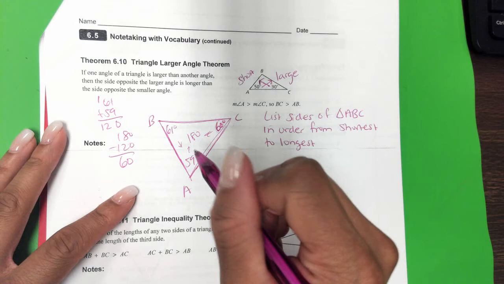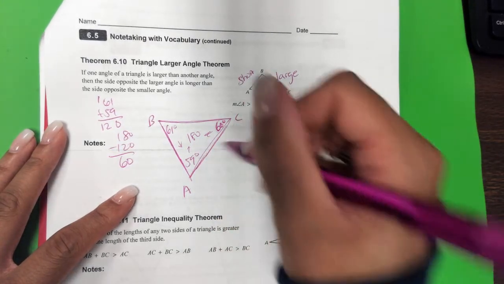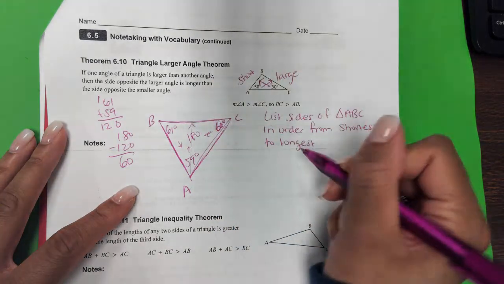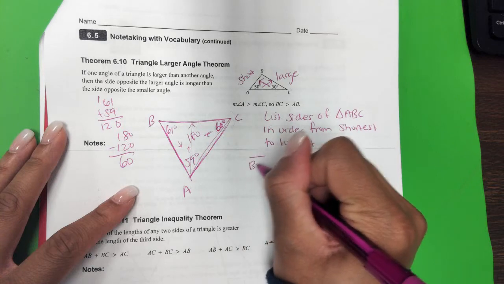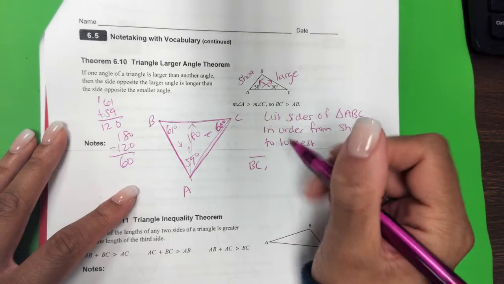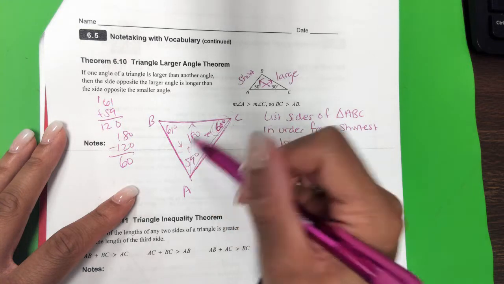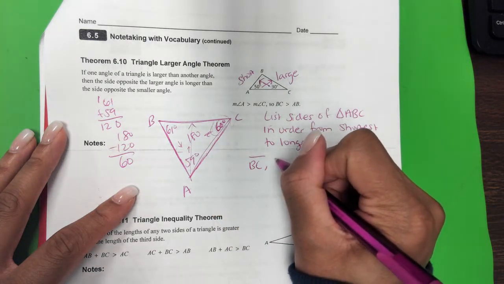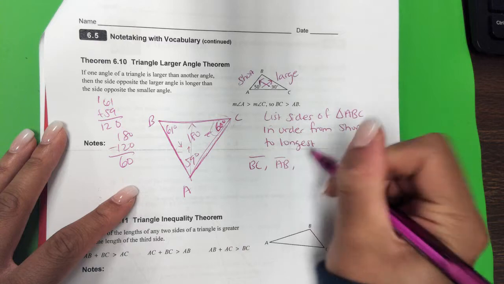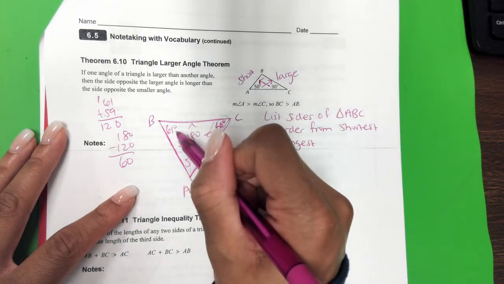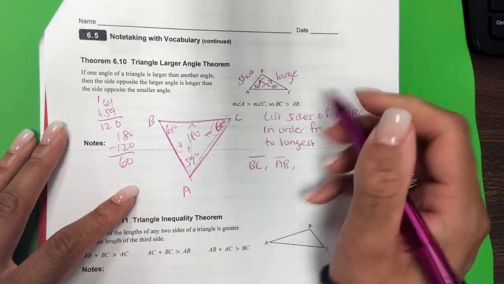So let's go from the shortest angle. So the shortest angle is 59, and across from 59 is line segment BC. And then 60 is my next shortest angle, and across from that is AB. And so my longest side would be across from angle B, which is AC.